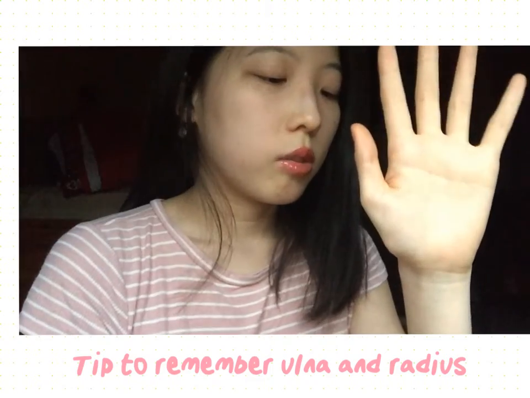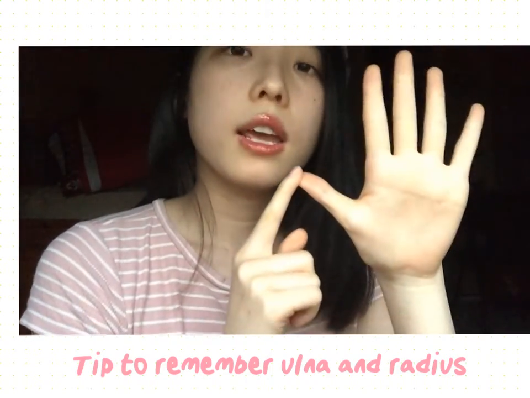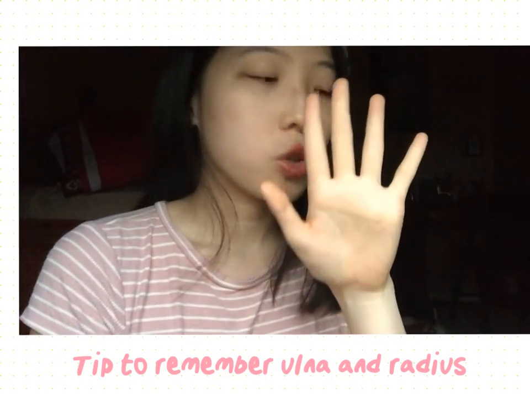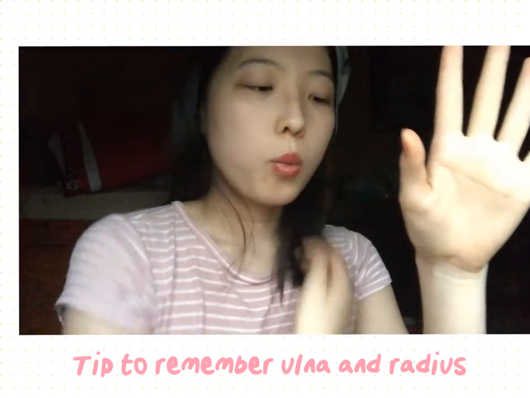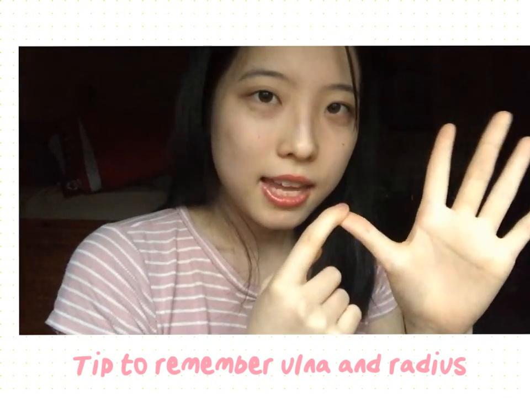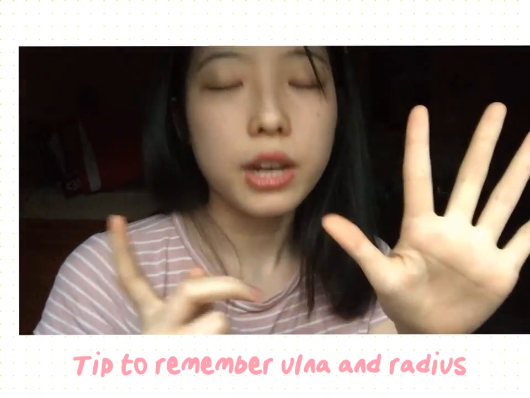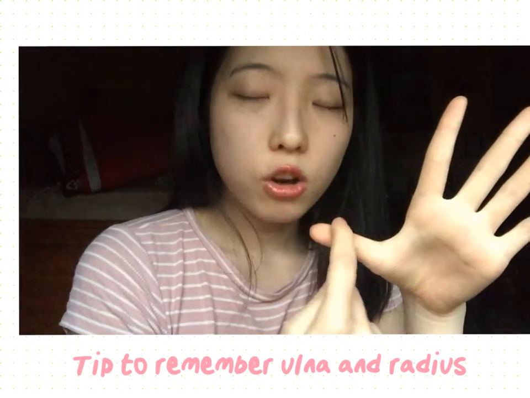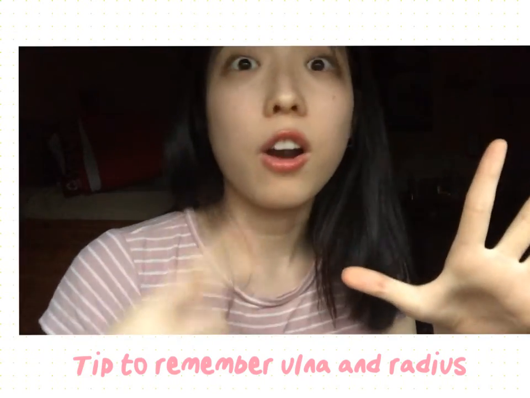Okay, so let's just go over some other things too. The radius goes towards digit 1, pollex or the thumb. The ulna goes towards digit 5 or the pinky finger, right? So the way that I remembered that the radius goes towards the thumb is actually looking at the curvature from the thumb to the index, or digit 1 to digit 2. So this part right here, I just related this curvature right here to the curvature on the R of radius.